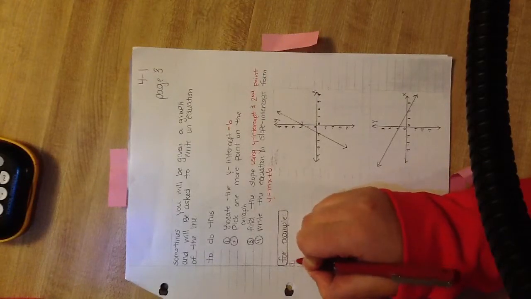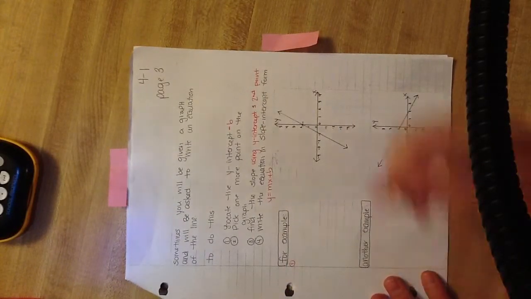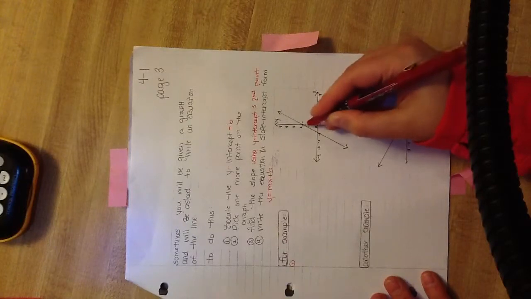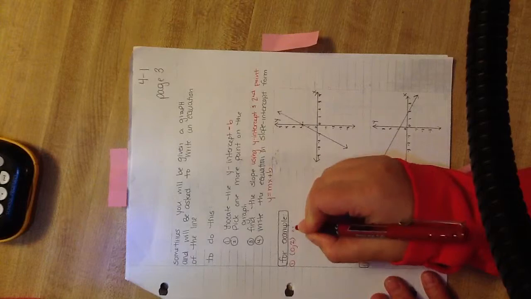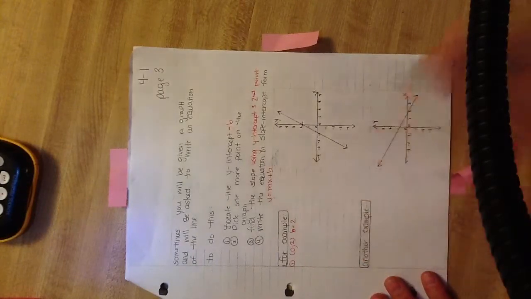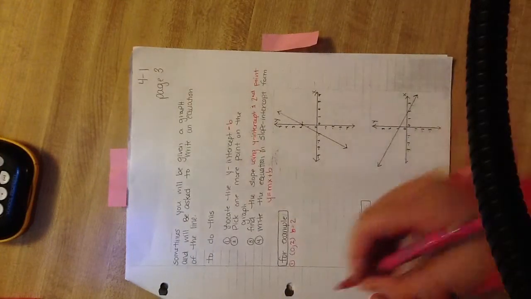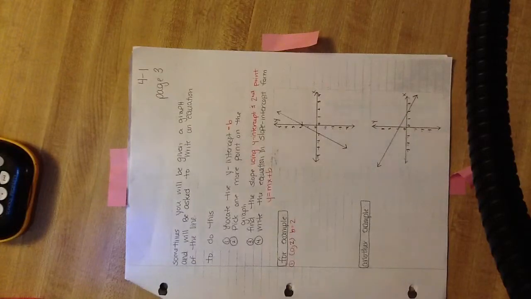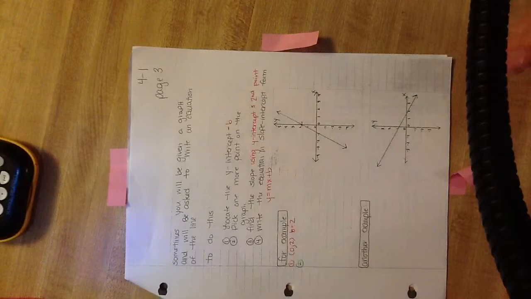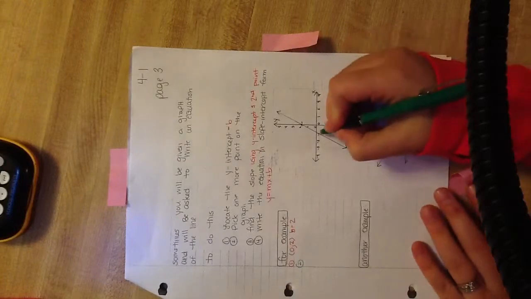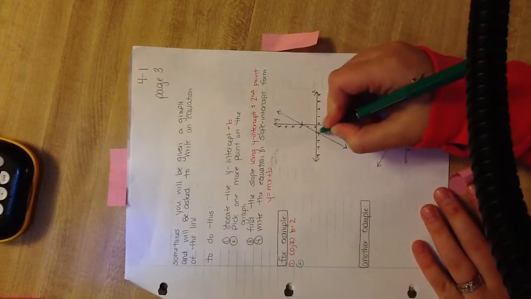First thing I need to do, find my y-intercept. Looking at this graph, I can see it's at 0, 2. Okay? b equals 2. Second thing I need to do, pick one more point on the graph. It'd be best if you chose really obvious points so that you have no doubt that you chose a point that actually falls on the line. For us, I'm going to choose negative 1, 0, this x-intercept.